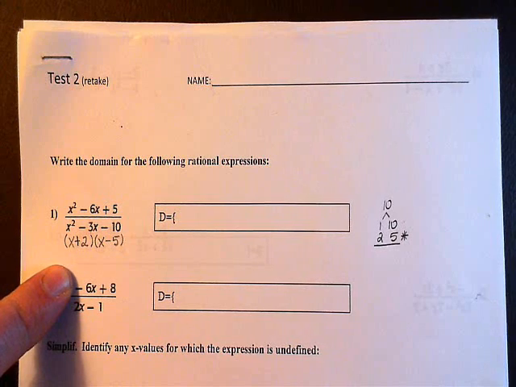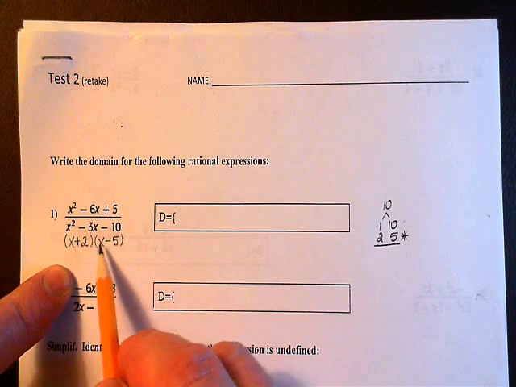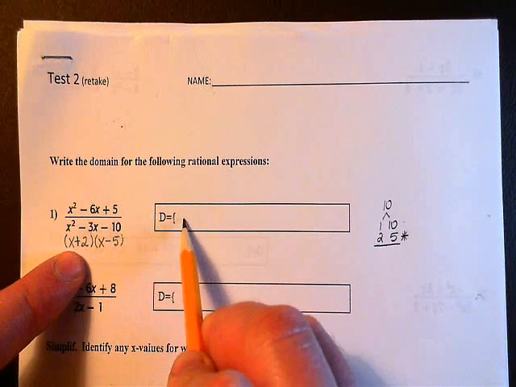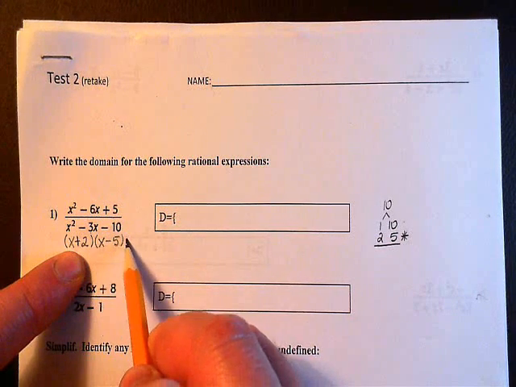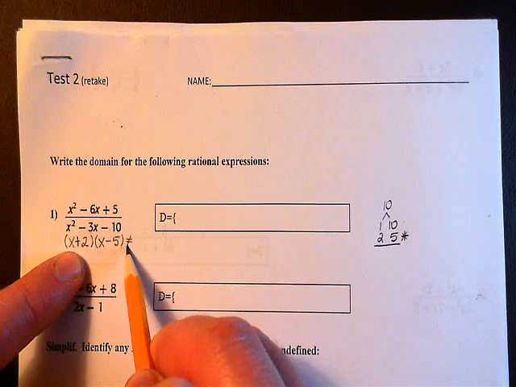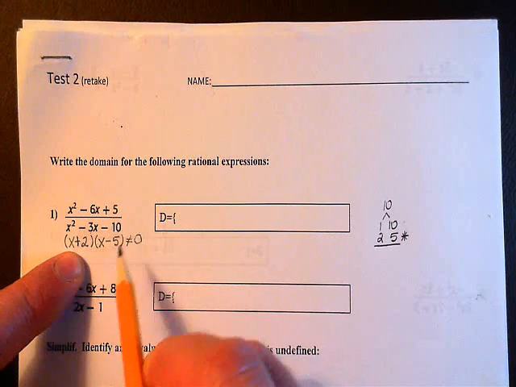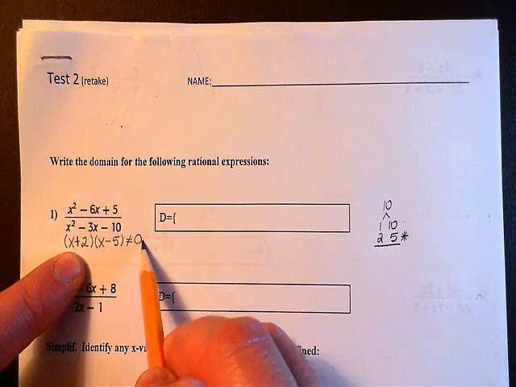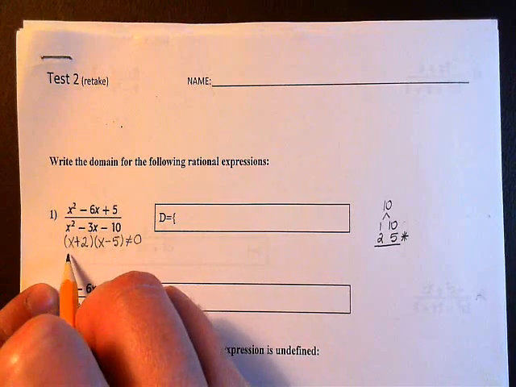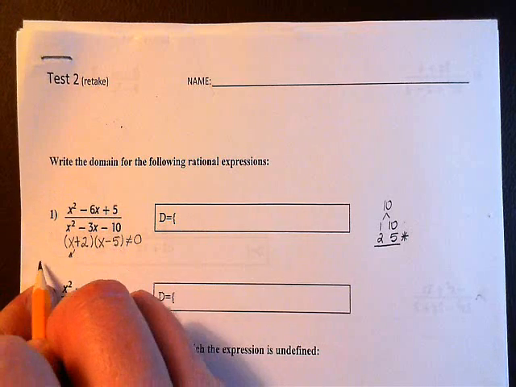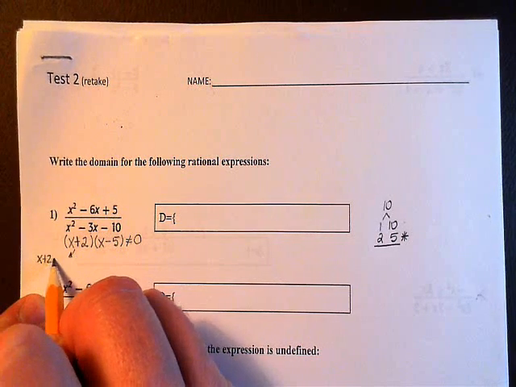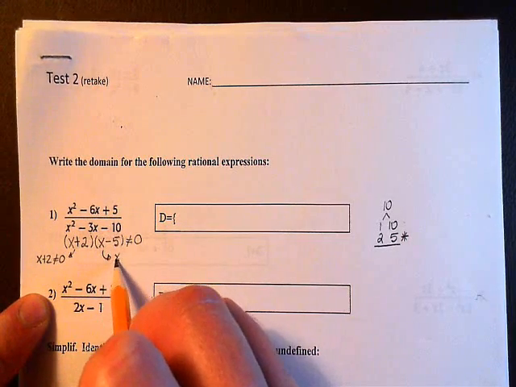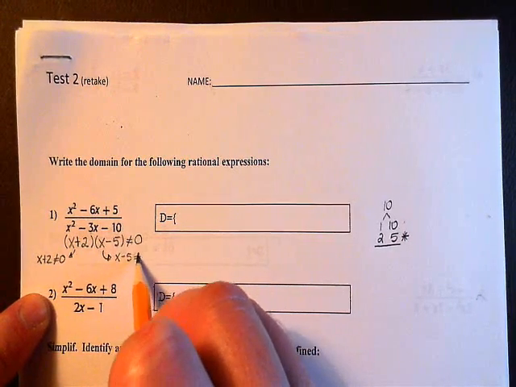All right, with our denominator now factored, all I have to do is find my domain, which basically means what numbers will make the denominator 0. So I want to set this to be different than 0. How do I do that? I'm going to split it into two: x plus 2 must be different than 0, and x minus 5 must be different than 0.